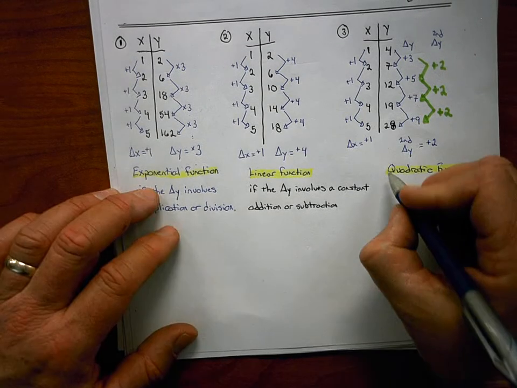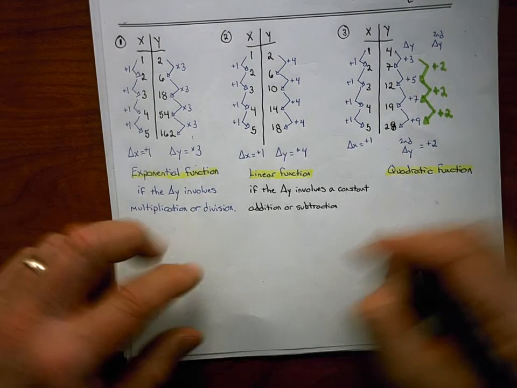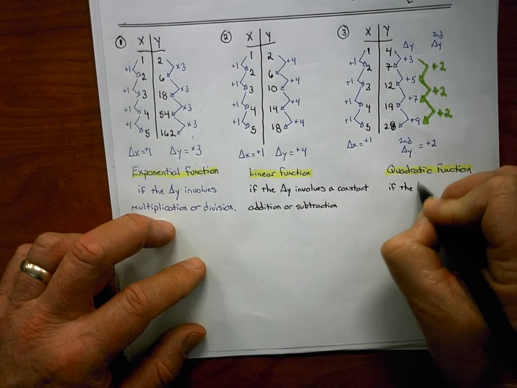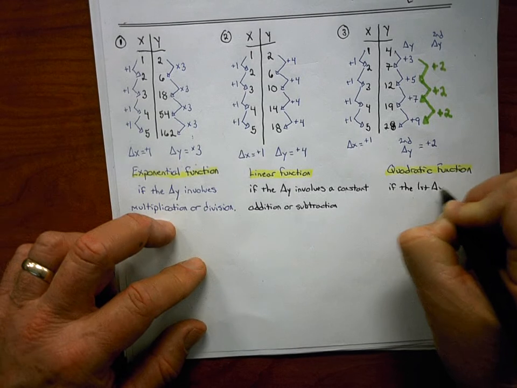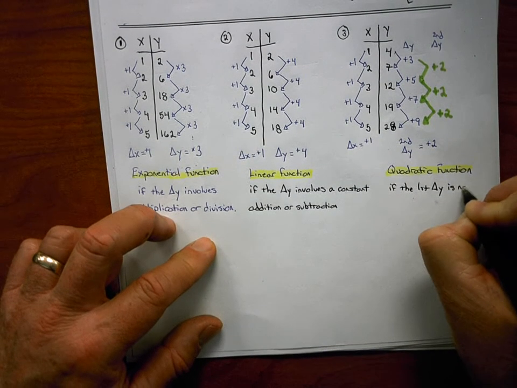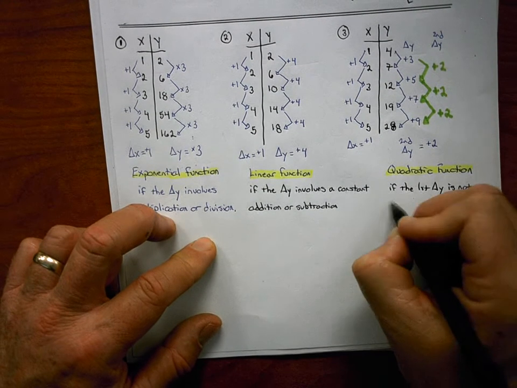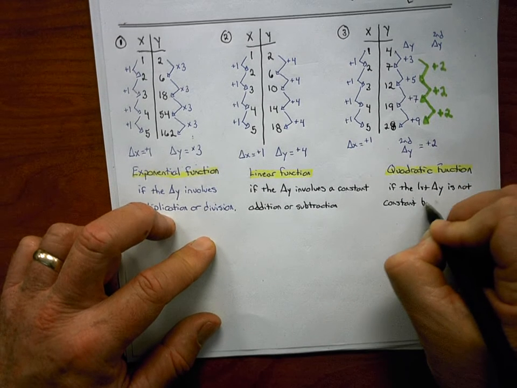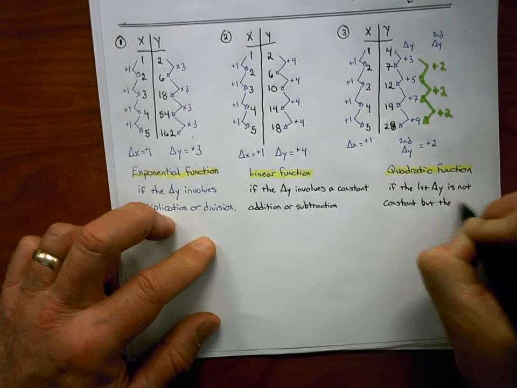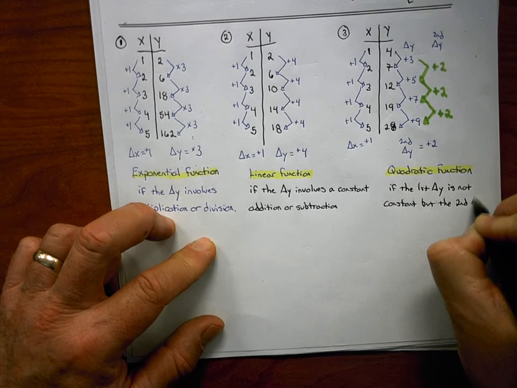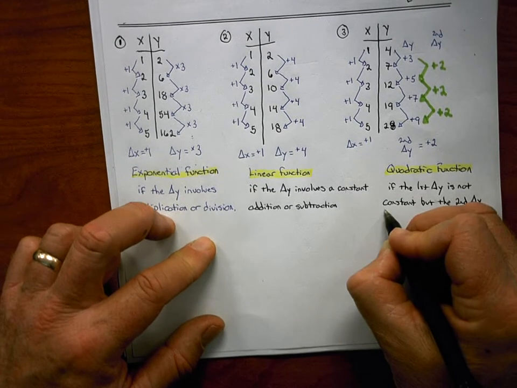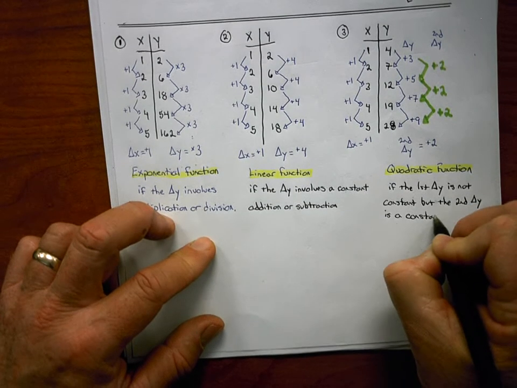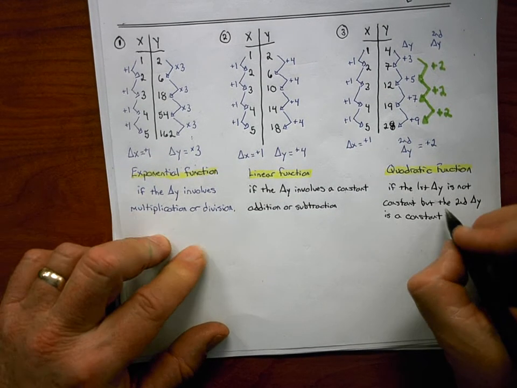So it's a quadratic function if the first delta y is not constant, but the second delta y is a constant involving what?